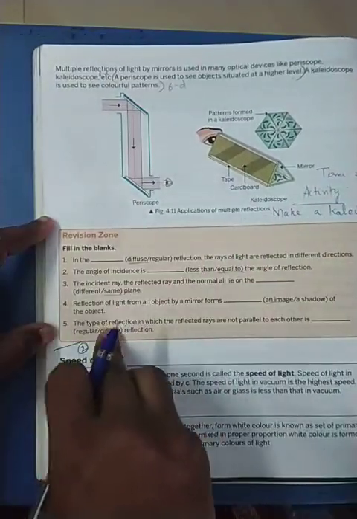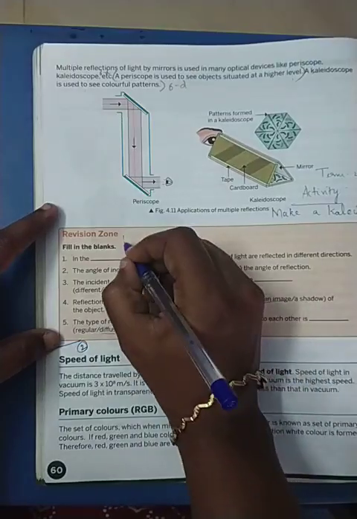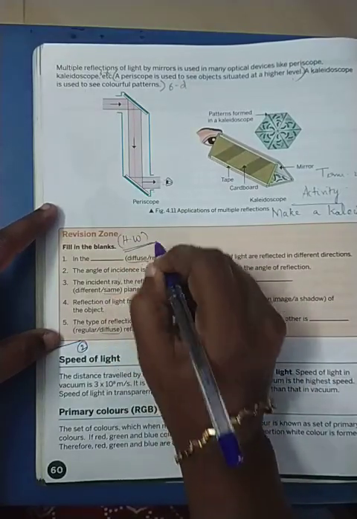Okay, then this revision zone you should do as homework. Okay children, this is your homework.